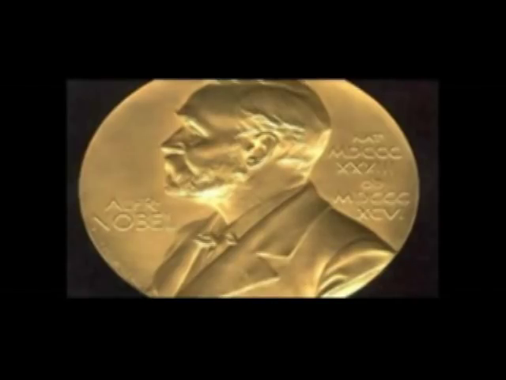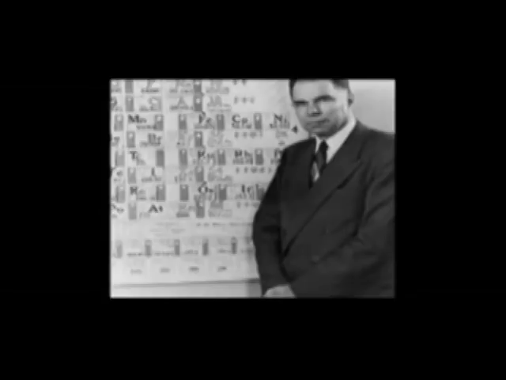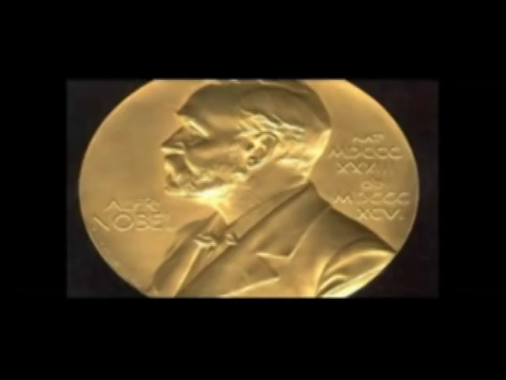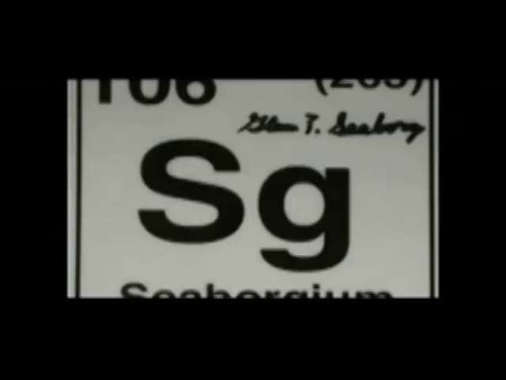The last major changes to the periodic table to date came from another Nobel Prize-winning scientist, Glenn Seaborg. Seaborg discovered plutonium in 1940 and went on to discover elements 94 through 102. He also configured the table by placing the actinide series below the lanthanide series against the advice of fellow scientists. He won the Nobel Prize for Chemistry in 1951, and element 106, Seaborgium, was later named after him.